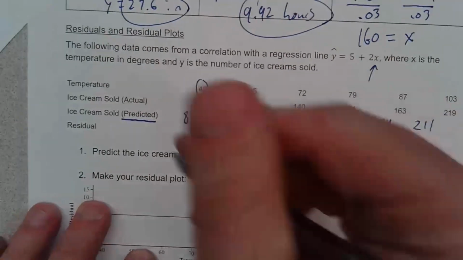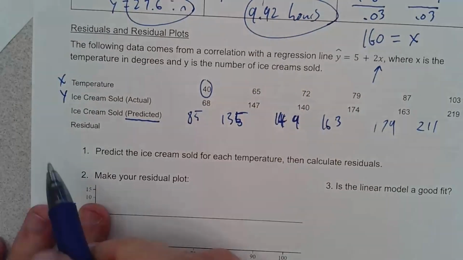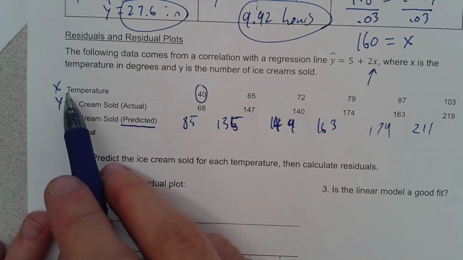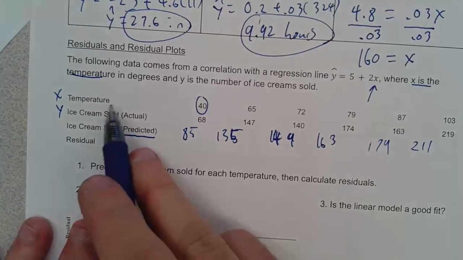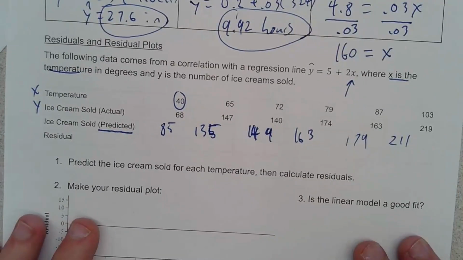I would like to label this over here. This is the x and this is the y. So then you know, okay, I'm plugging that into that. Once you identify the x is temperature, then you know, okay, I'm plugging that in. But make sure you define that.